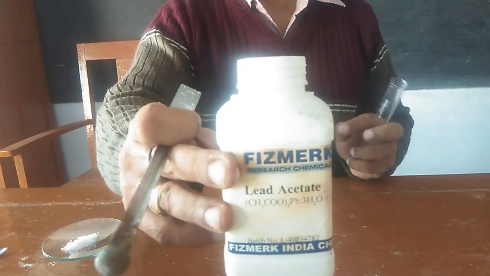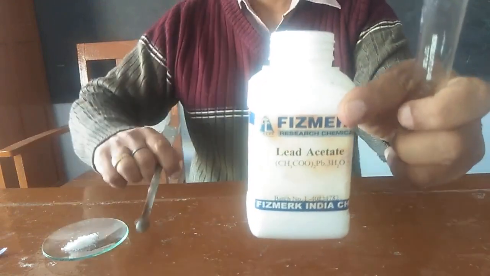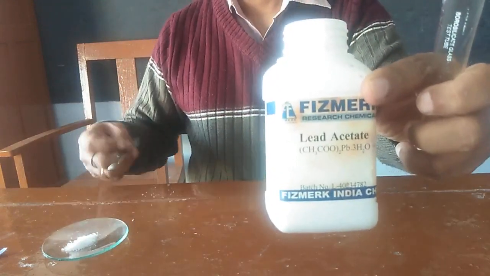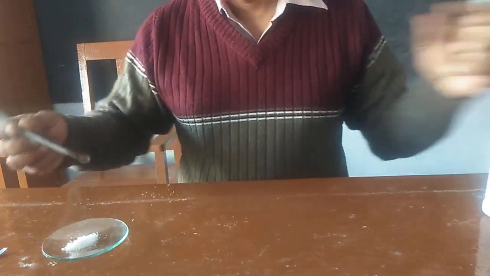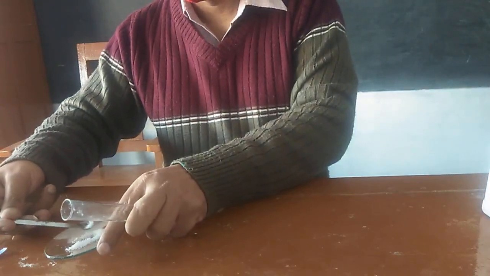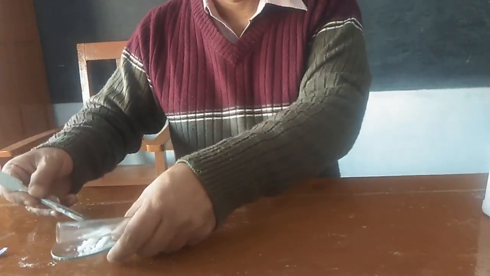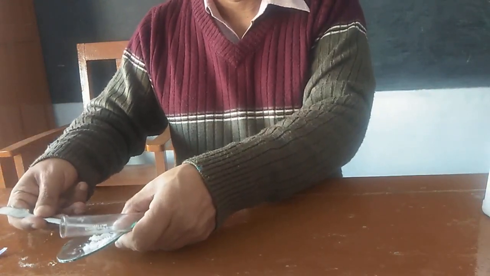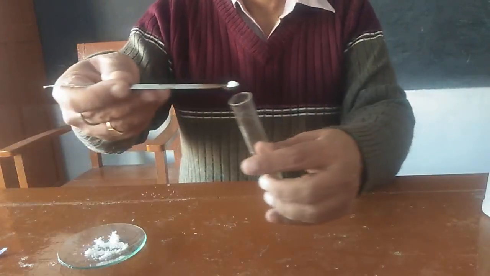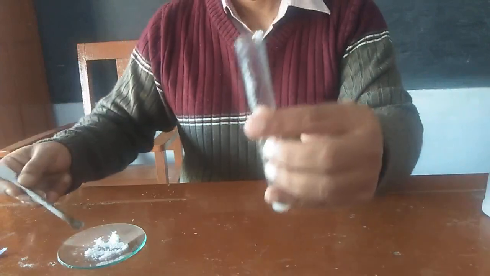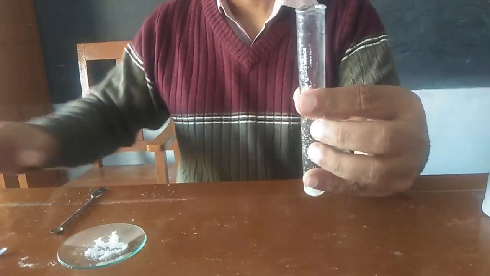Now, the test for acetate ions. Acetate ion belongs to group 1 of acidic radical, and it can be tested with the reagent of group 1, which is dilute H2SO4. It can also be tested with the help of dilute HCl.